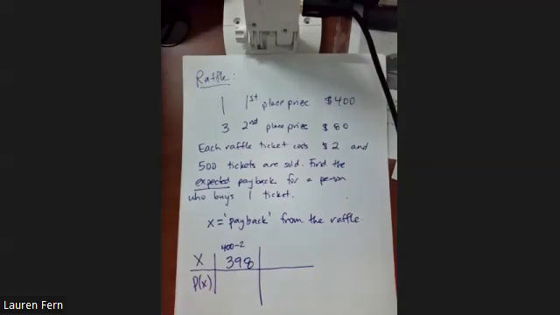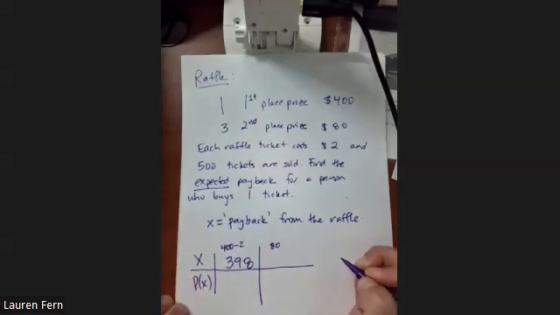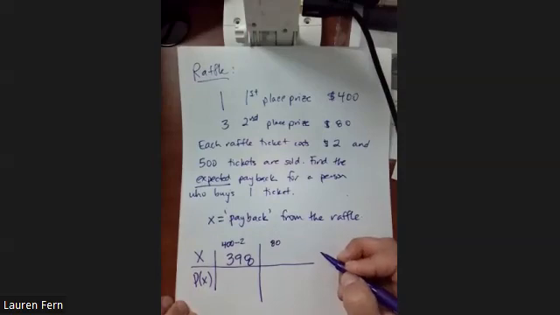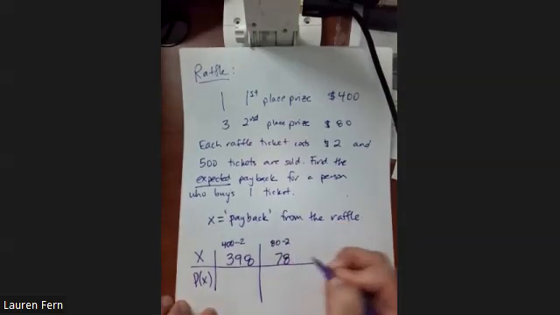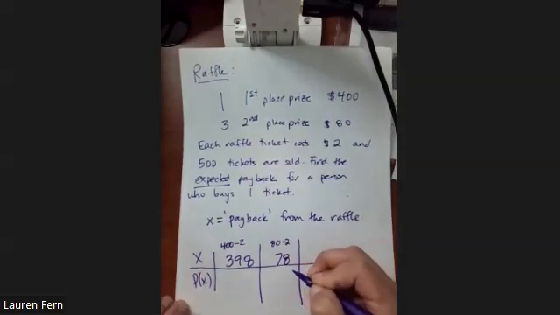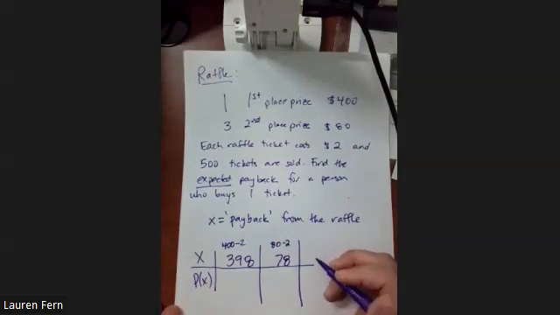Second place prize. And second place prize is $80. But what do you really walk away with? You really walk away with $78 because you need to subtract off the cost of your raffle ticket. You with me there? All right. Are these the only possibilities? No, there's one other possibility, and the most common of them, in fact.